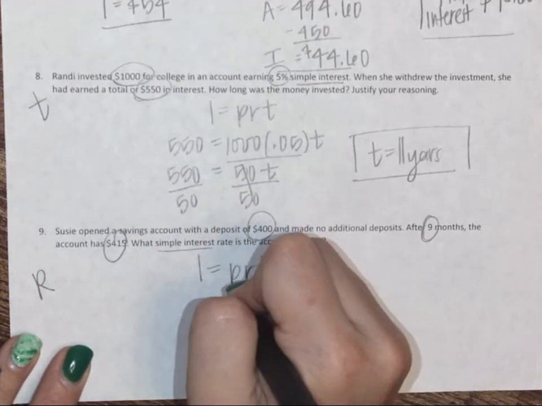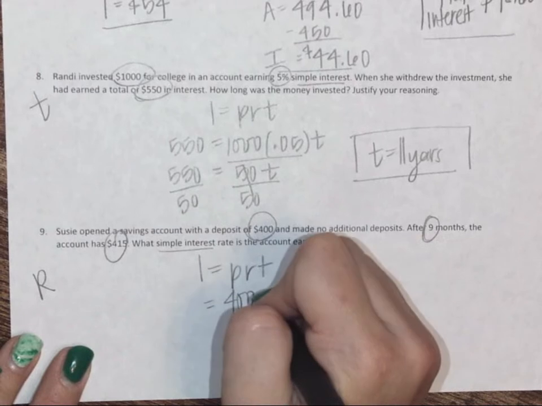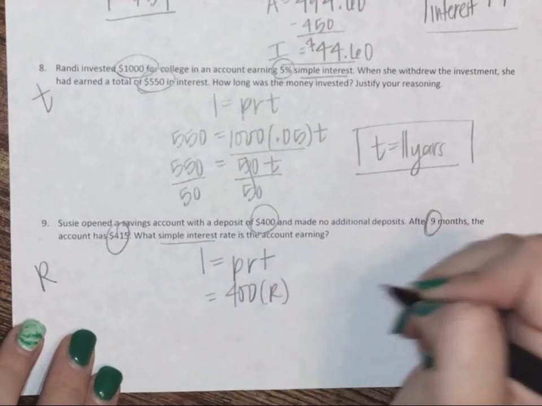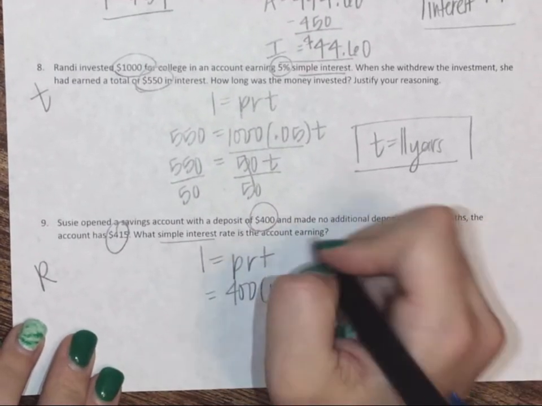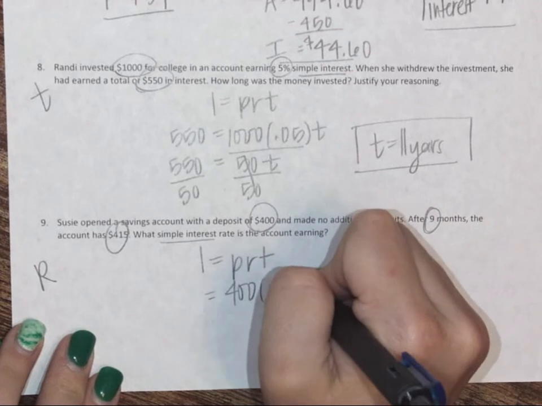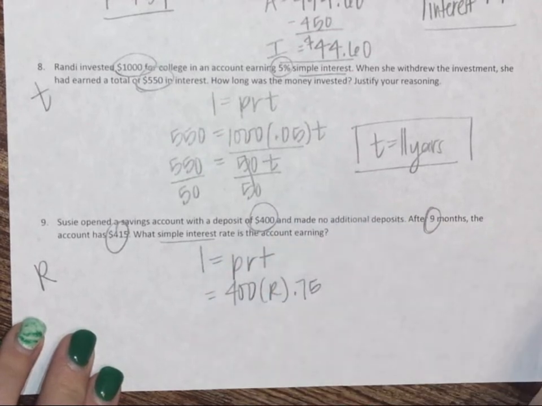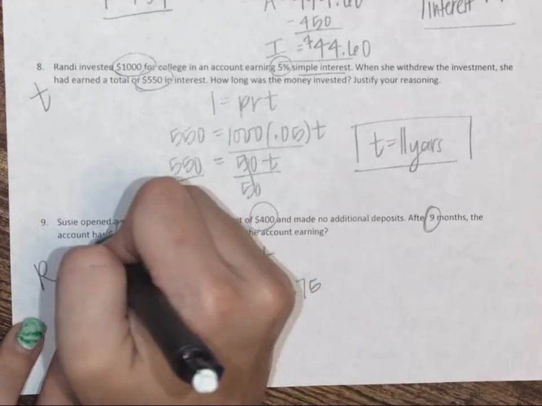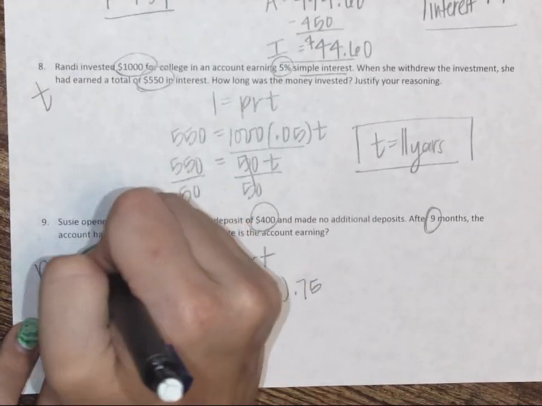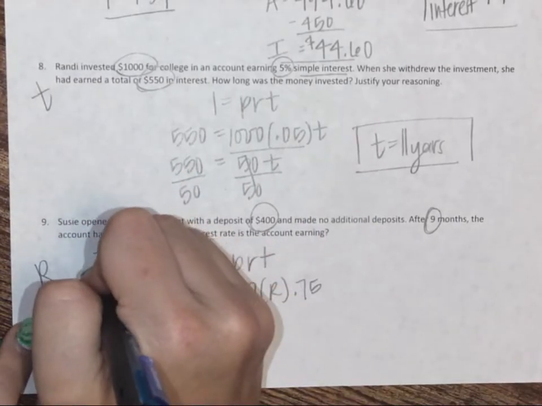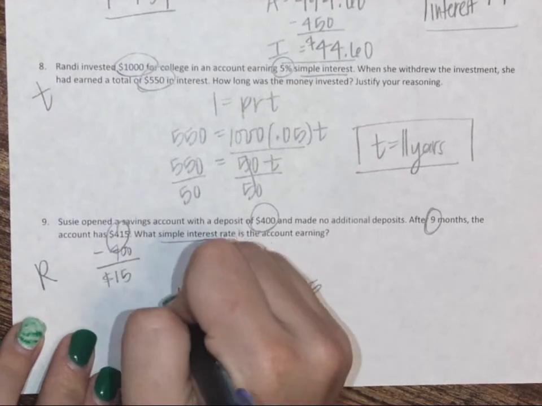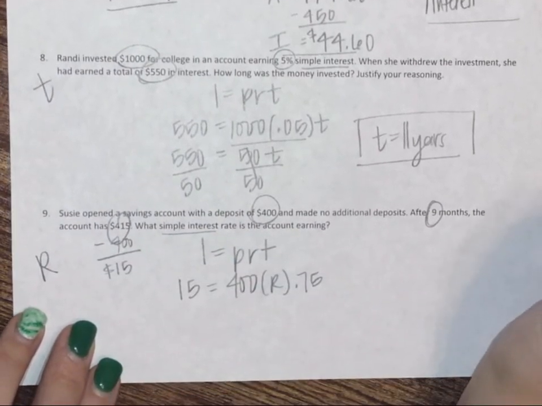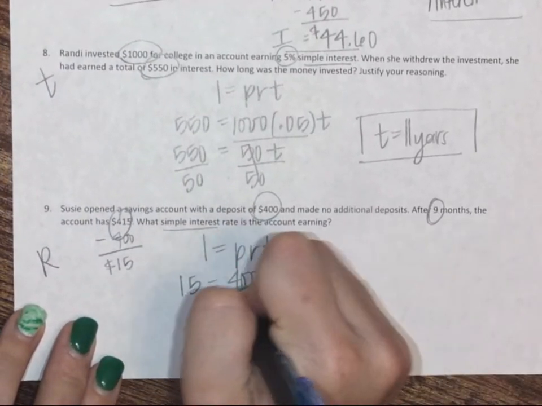She had deposited $400. We are solving for the rate. 9 months would be 3/4 of a year, or 0.75. And after those 9 months, this is how much she had in the account. Well, she put $400 into it, so that means that in those 9 months, she earned $15 of interest. And now we're going to simplify and solve.